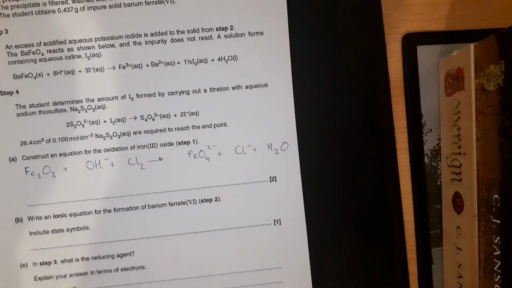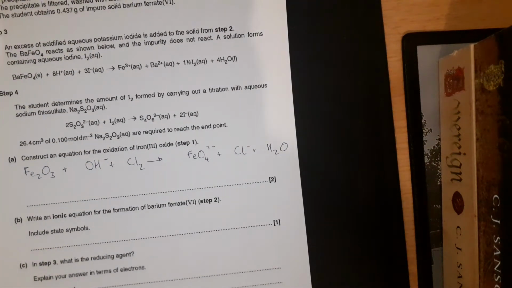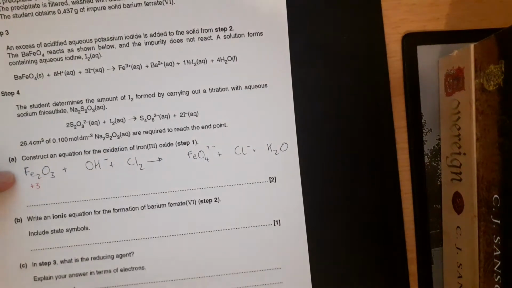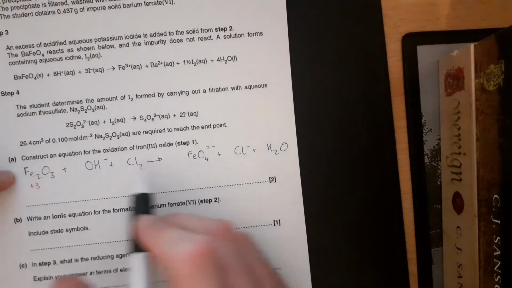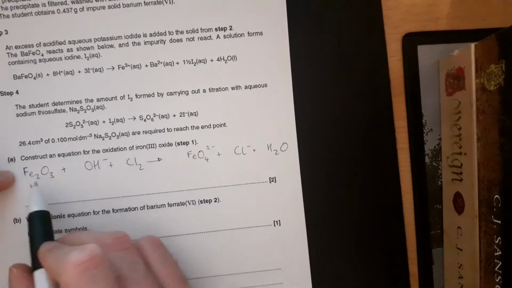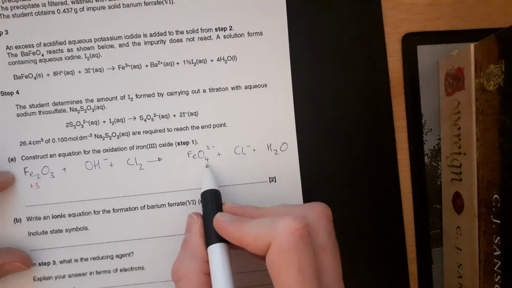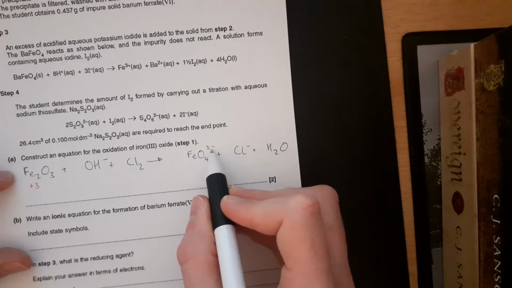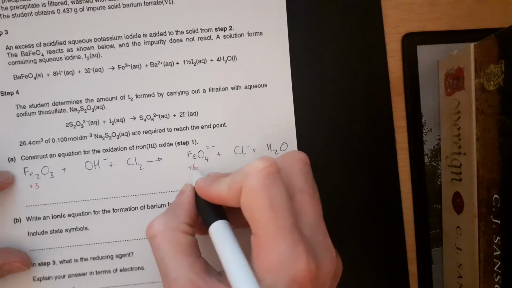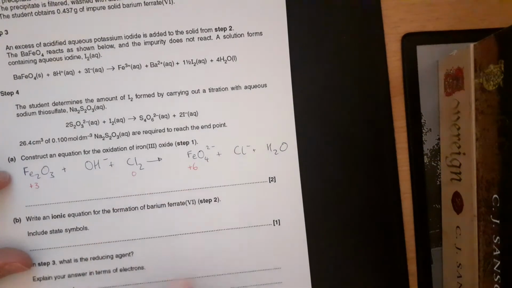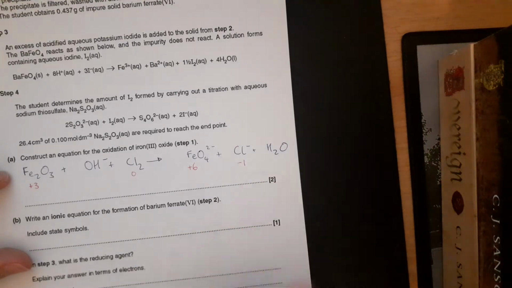Right, so here's our draft equation then, and we now need to try and work this out. To be able to get this to work, we need to look at the oxidation number changes. So it told us this was iron 3 oxide, so the iron must be +3 here. The iron is obviously going to be the thing that's changing, because it's saying it's oxidation of iron 3 oxide. So what's the iron going to be here? Oxygen is -2, isn't it? Times it by 4 is -8. It needs to add up to -2. So the iron must be +6. And then the other thing that's going to be changing is going to be the chlorine, because it's going to be oxidation state 0 here because it's an element, and it's going to be -1 here.